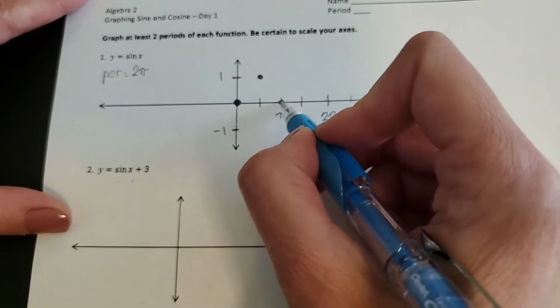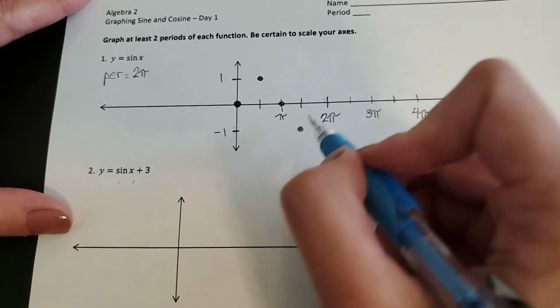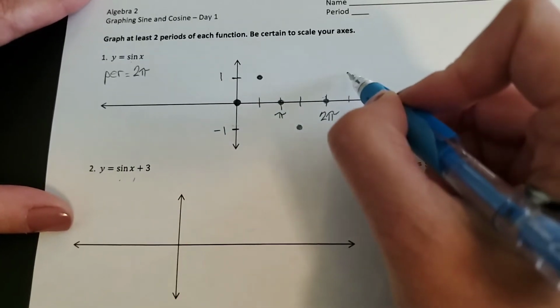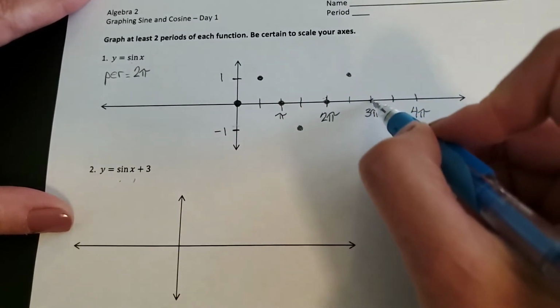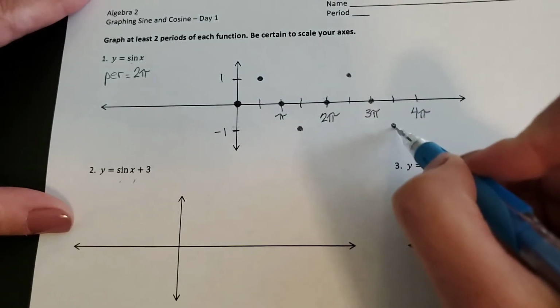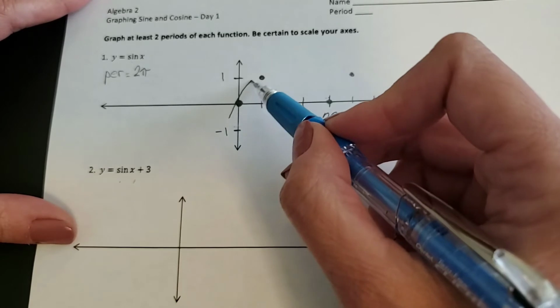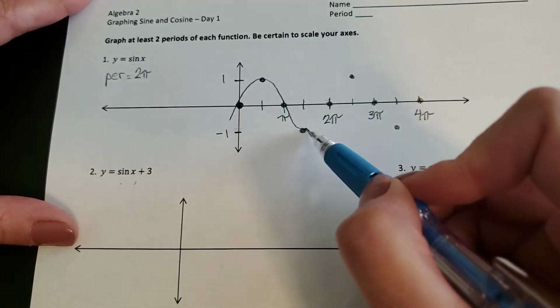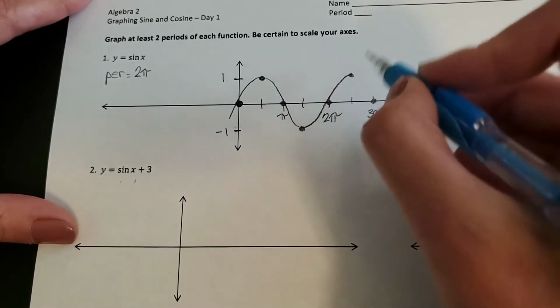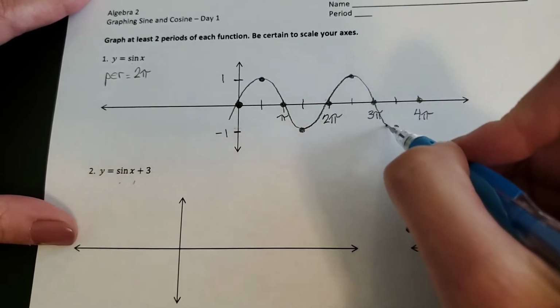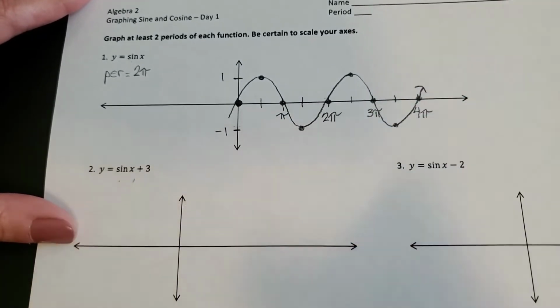Maximum, 0, minimum, 0, and I'm going to bounce back and forth between that minimum and maximum for those quarter points of the sine function.